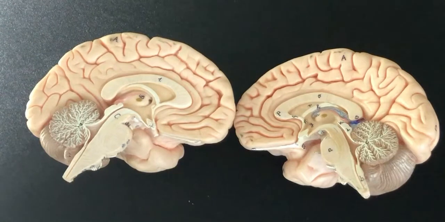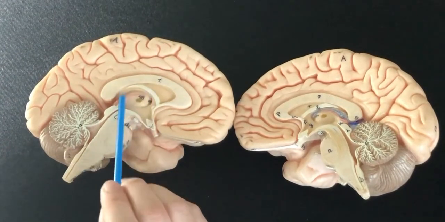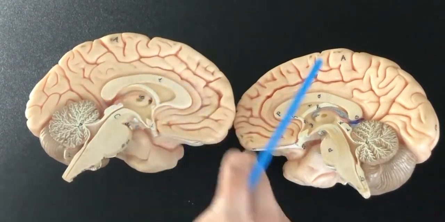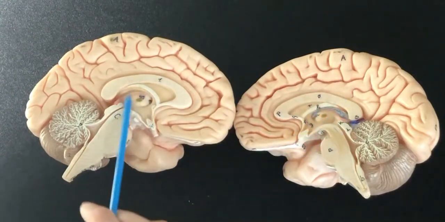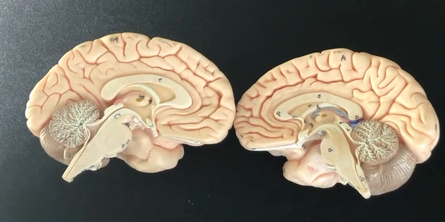And this contains tiny blood vessels, basically a capillary bed, and also a collection of cells called ependymal cells, which produce CSF, cerebrospinal fluid. And so what we see here is as we make this mid-sagittal cut, we cut through what's known as the third ventricle. And a choroid plexus will line all of the ventricles and produce CSF.